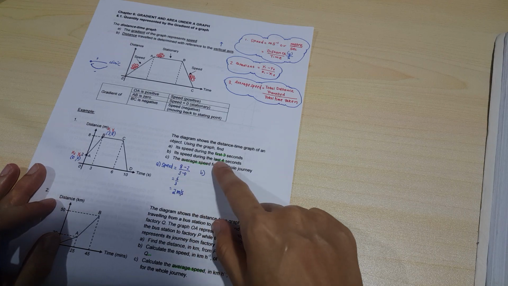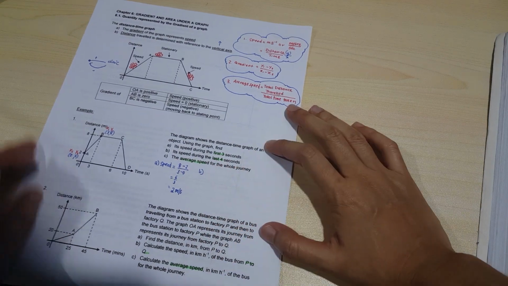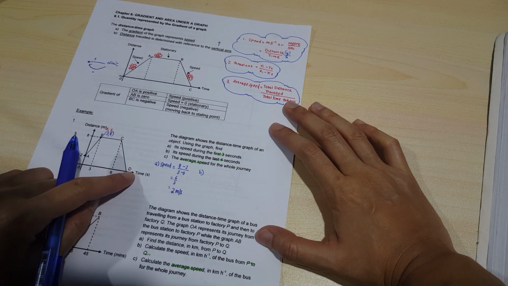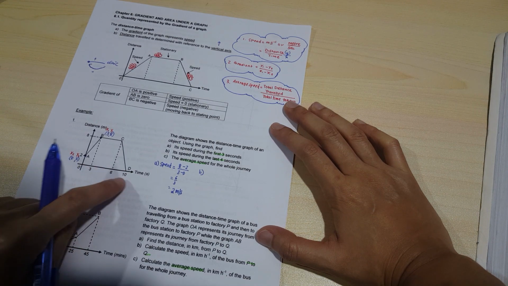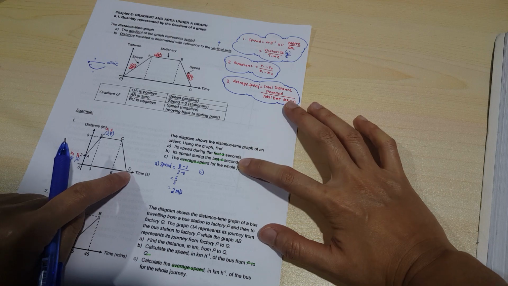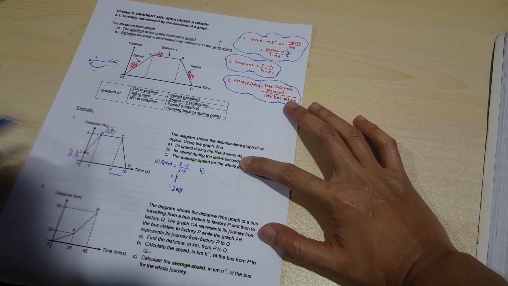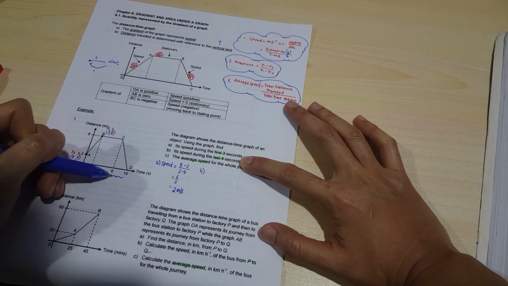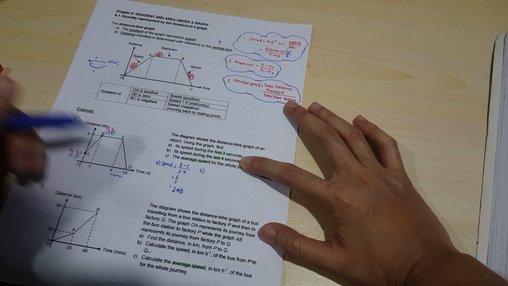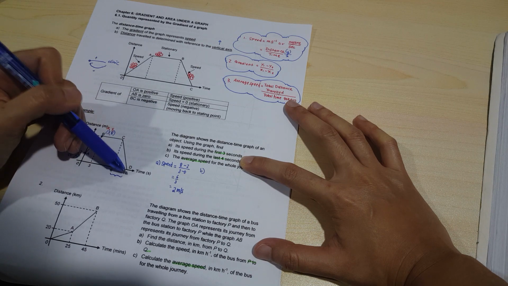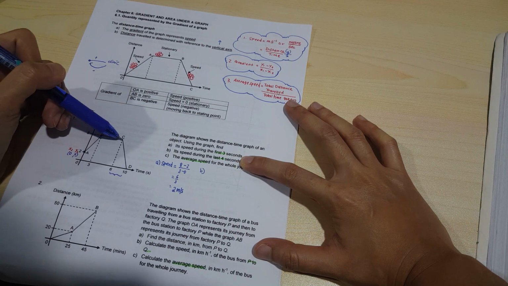Okay, next one B. Its speed during the last 4 seconds. Where's the last 4 seconds? Total time is 10 seconds. Where's the last 4 seconds? Means starting from where? 10 minus 4, you get 6, right? Here, this part would be your last 4 seconds. So for this part, for this time here, you look at your graph. It is going down. What does going down mean? What does the speed mean to you here?